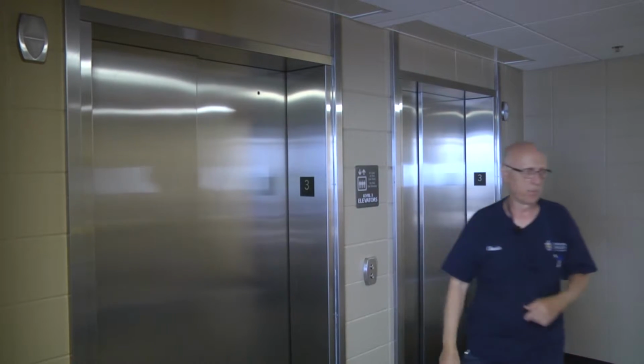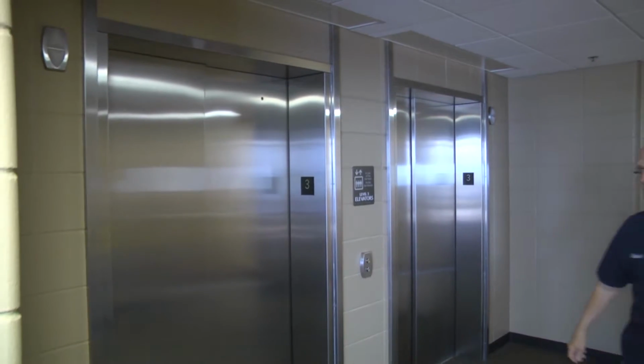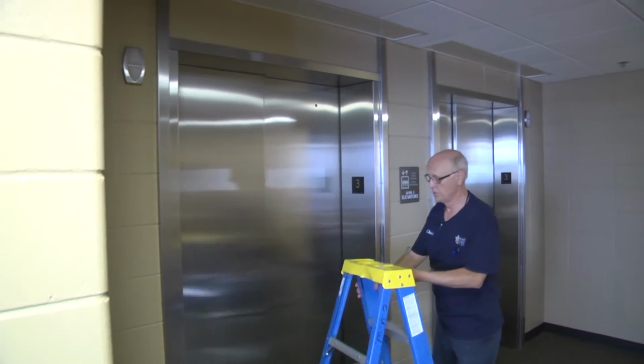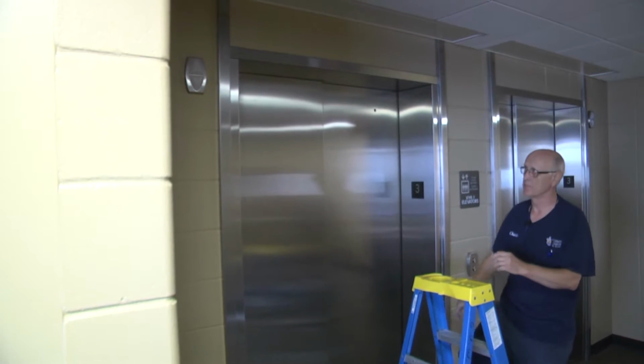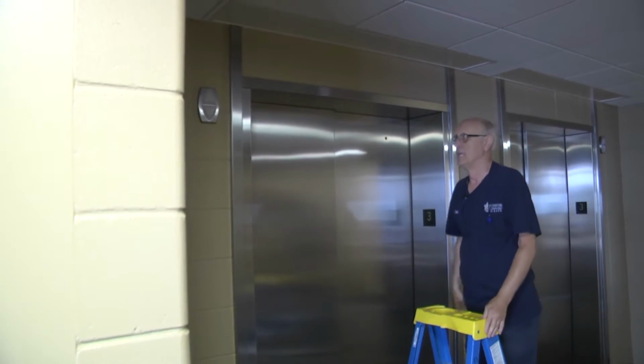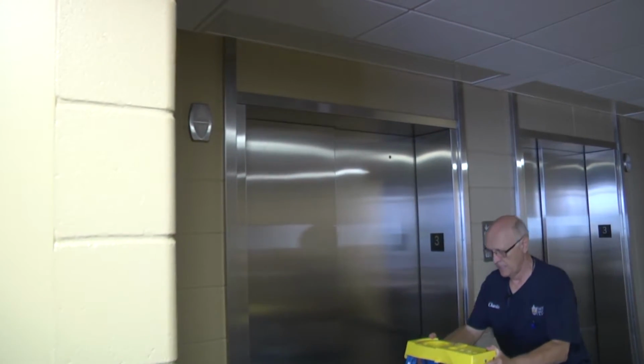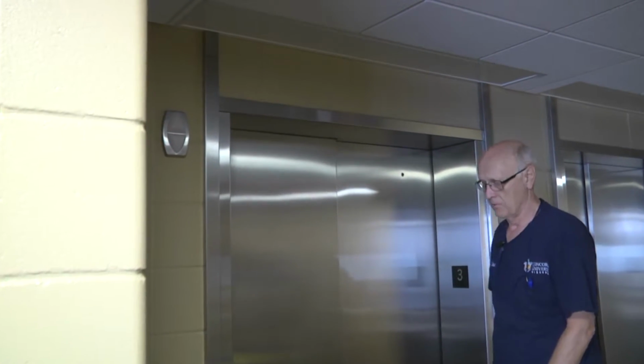So what I'm going to do is deploy the screen right now, and it takes a little bit of time for it to come down. The way you'll know that this thing is going to be coming down is it starts making some very strange noises. So I'm going to be doing this manually and bringing the screen down.